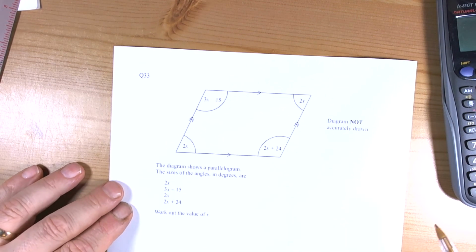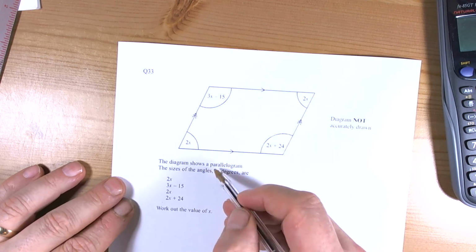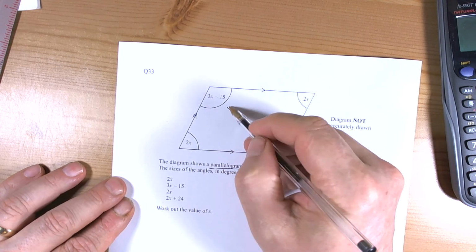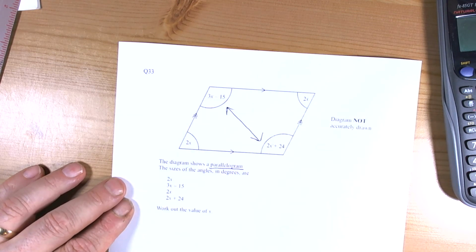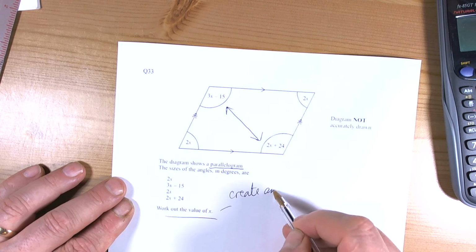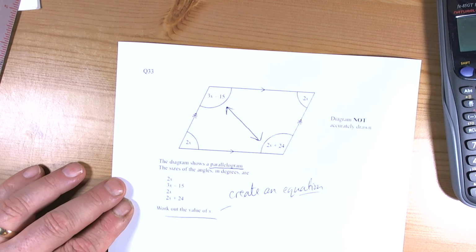This question goes on about finding out a value for x, and it's given us loads of information. It's about a parallelogram, so that is telling us that opposite angles are the same. So we can see that these two angles here would be the same. It's got x's all over the place. It's finding the value of x. It's shouting out at you, create an equation. So we've got several things that we could try. We could try adding it all up and making it equal to 360, because we know it's about angles. We could see that these two are going to be the same. That's probably going to be the easier.